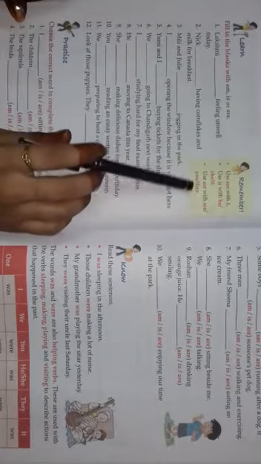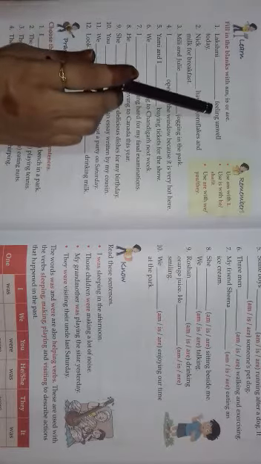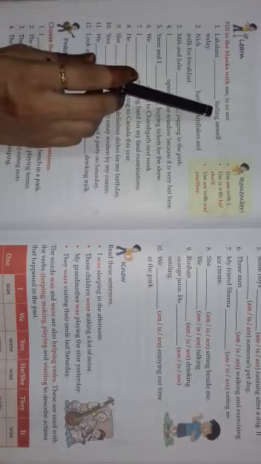Millie and Julie dash jogging in the park. When there is more than one person, we use are, because are is used with we, you and they, right? So here we write: Millie and Julie are jogging in the park. And here also, in feeling, the ing is added to the word feel, an action word.